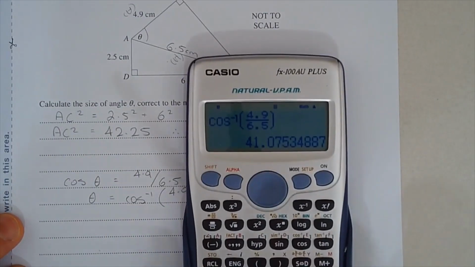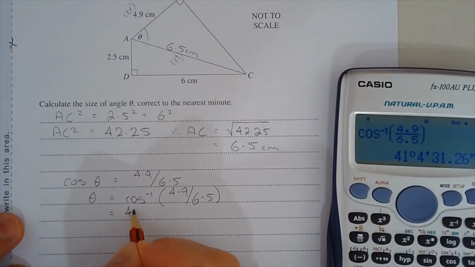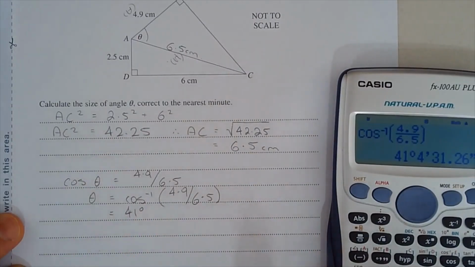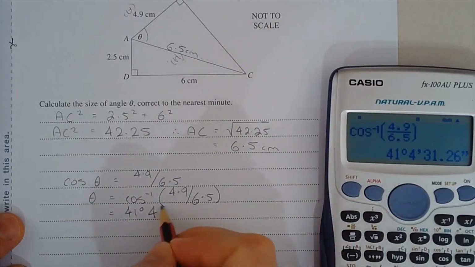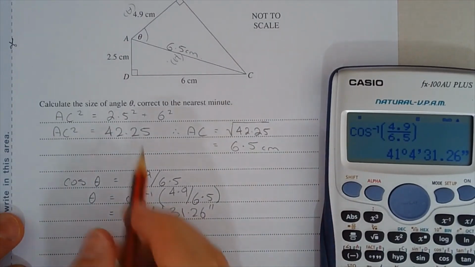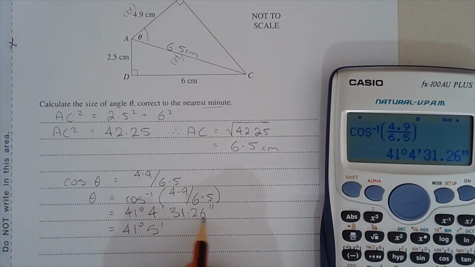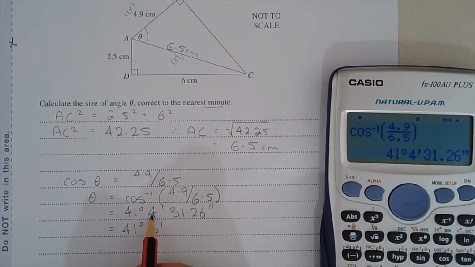So we'll press the degrees, minutes, seconds button. We get 41 degrees, 4 minutes, 31.26 seconds. Now we need it correct to the nearest minute. So that's going to be 41 degrees. The 4 minutes is going to become 5 minutes because it's 30 seconds and above, which rounds the minute up by 1.